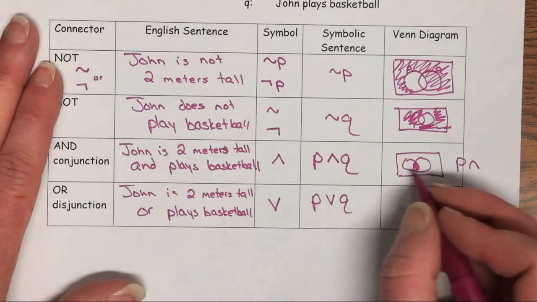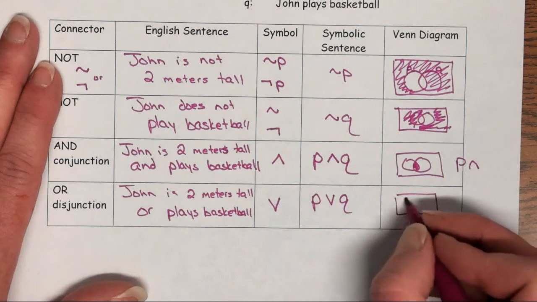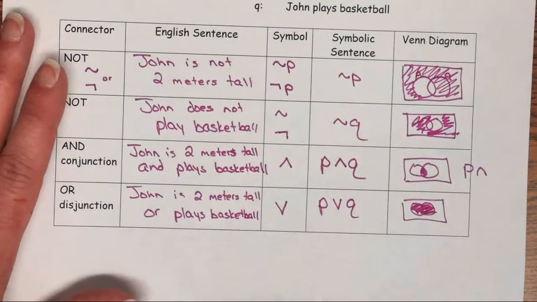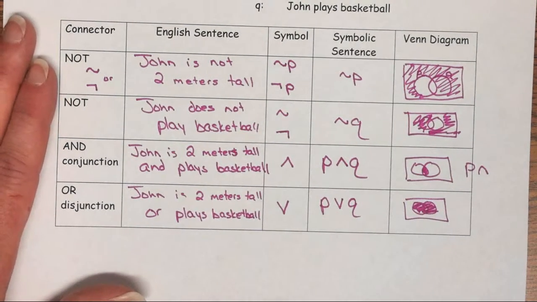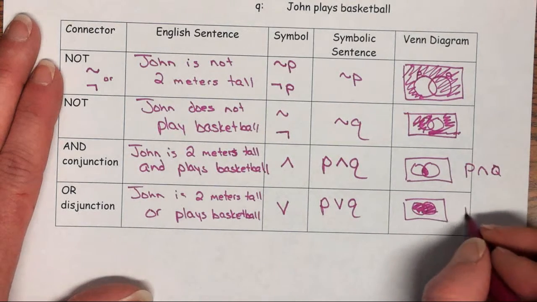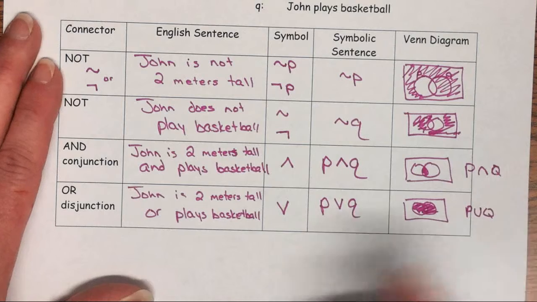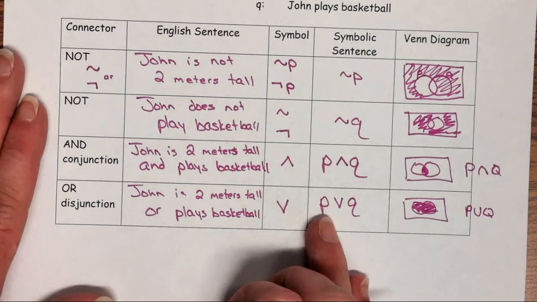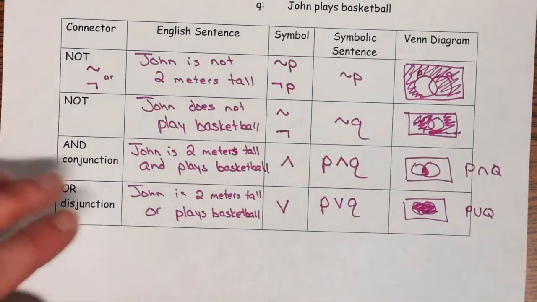Well, that was the union of the two. So it is everything in here, including where they overlap. And I think the symbol we used in the Venn diagrams was the union of P and Q. So for symbolic logic, it's a V, and here it was a U.